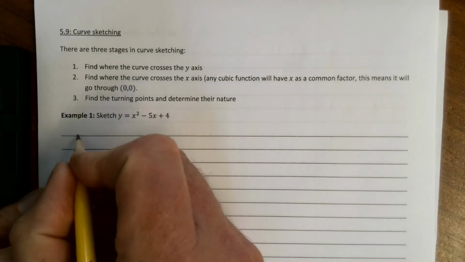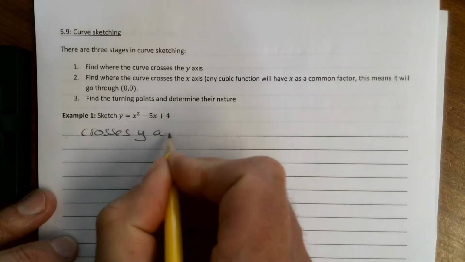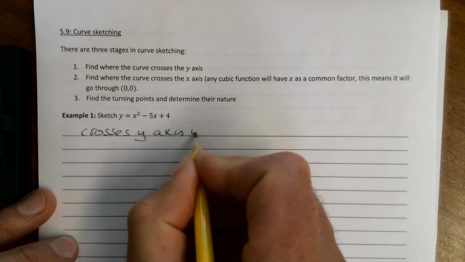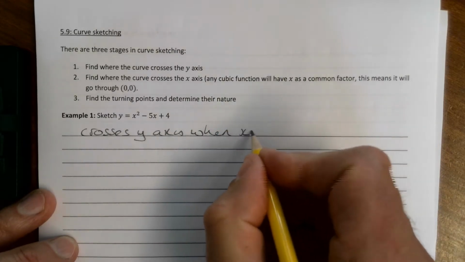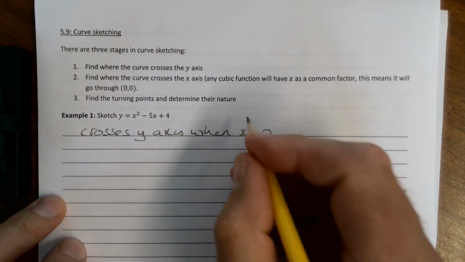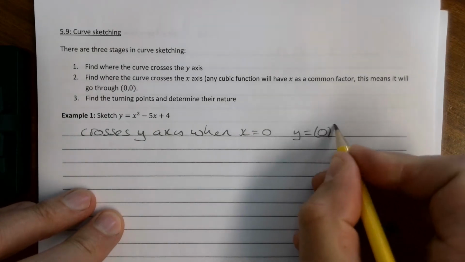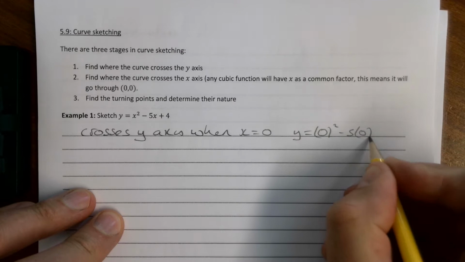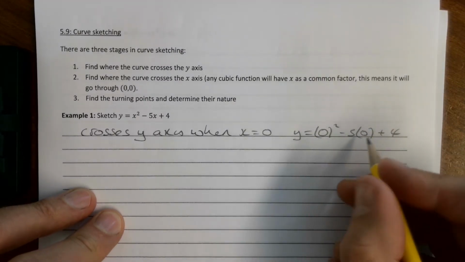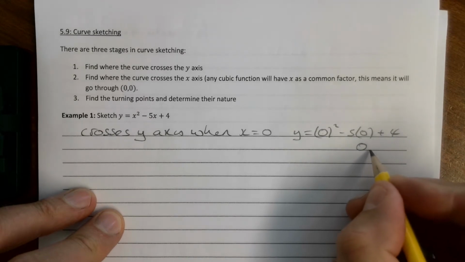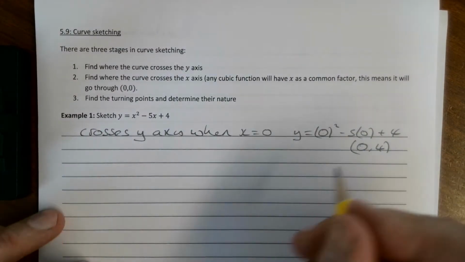So crosses y-axis, when x equals 0. If you put x equals 0, that's very straightforward here. y equals 0 squared minus 5 times 0 plus 4. And that's going to give us 0, 0 plus 4. So the point 0, 4 is where it crosses our y-axis.